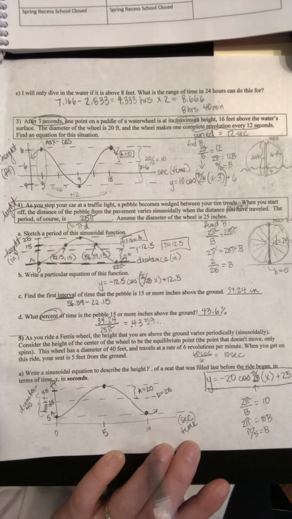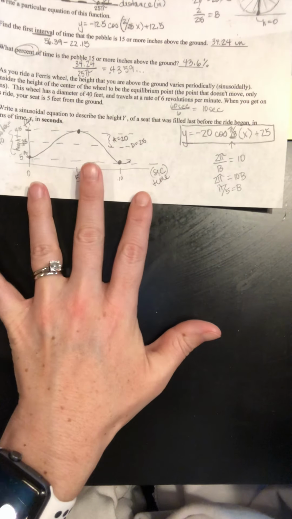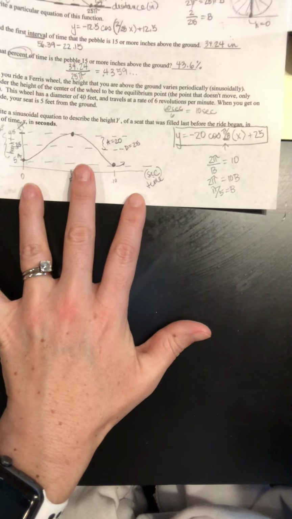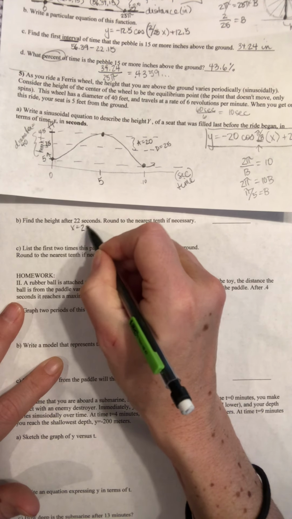So then we go on to the next part, which is find the height after 22 seconds. This part on the homework, and I've looked at your first sinusoidal graphing homework, this type of question you had no trouble with. If I'm giving you 22 seconds, then I'm just giving you time. So let's move that up. Can you guys see that okay? All right, so now let's do the second part here. You were able to see that x is really my time, because that's my x-axis, so I'm just saying x is 22.